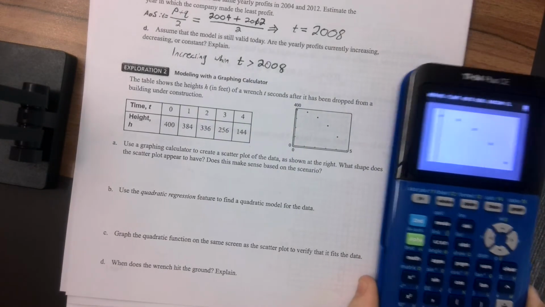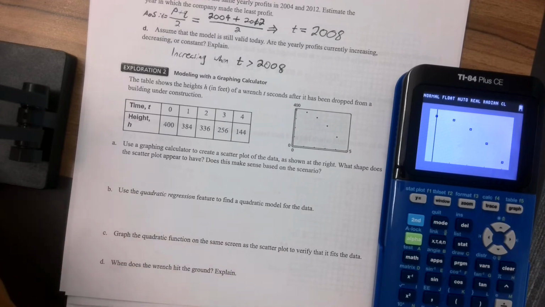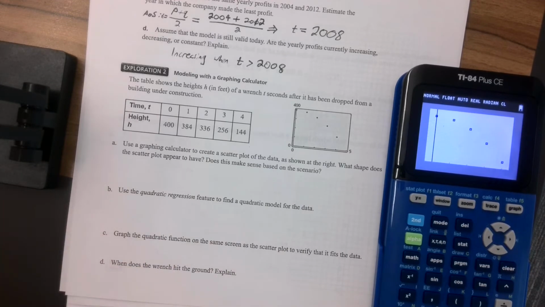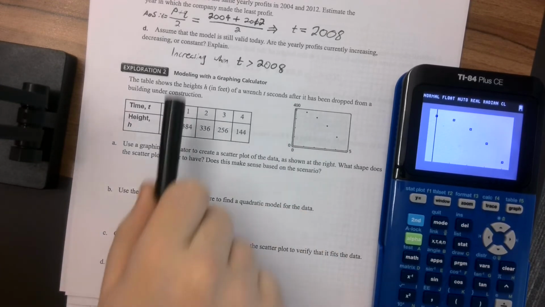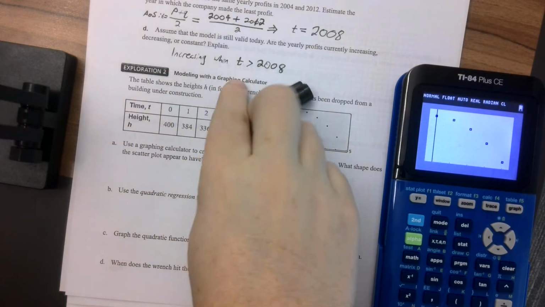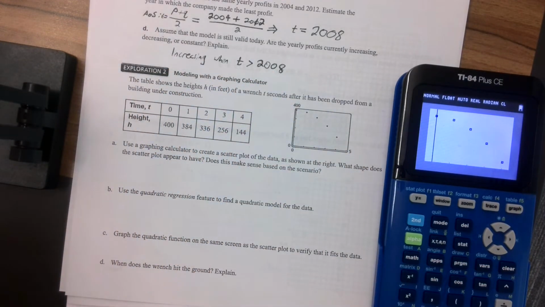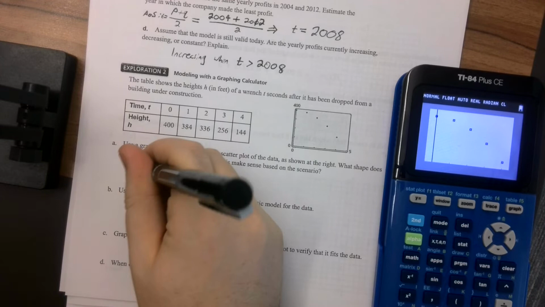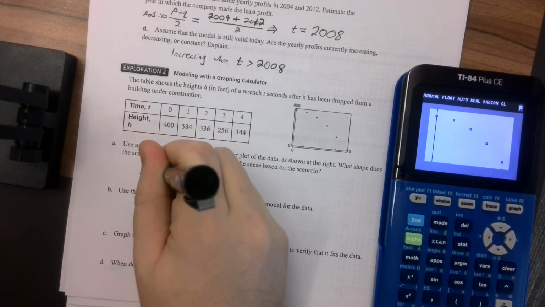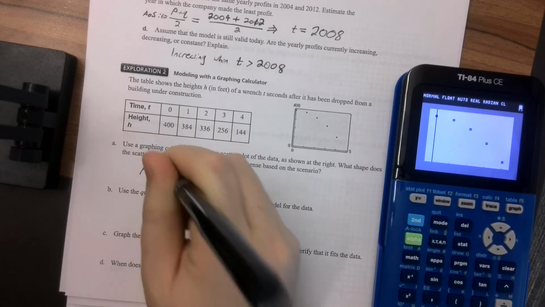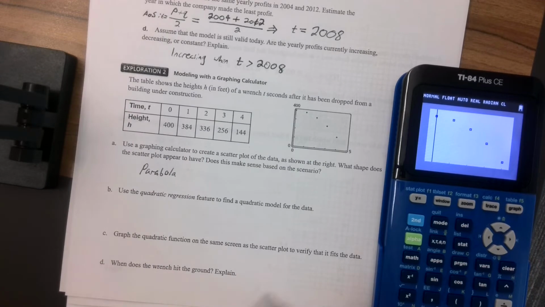What shape does the scatter plot appear to have? Well, we talked about it before. Any projectile, anything you throw or toss, approximately follows a parabola as it does so. So we can say that this is a parabola. And it makes sense, right? It makes sense because as you throw something off a building, it's going to get faster and faster as it drops.